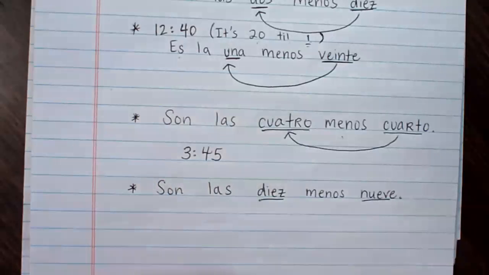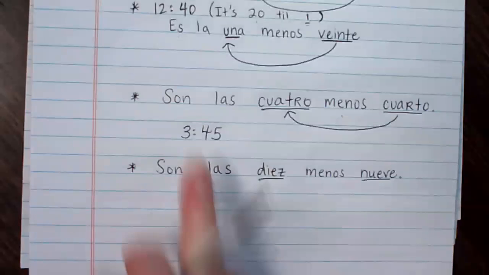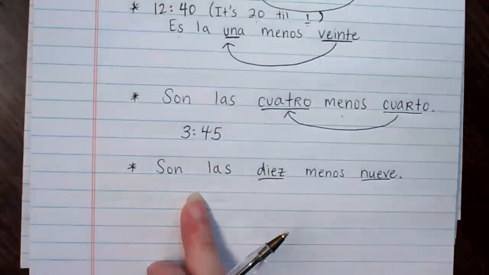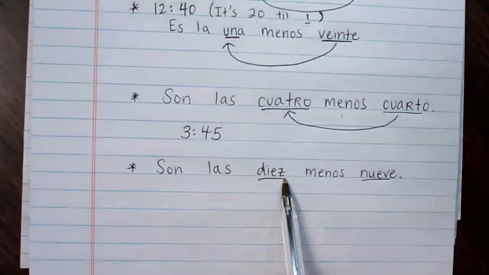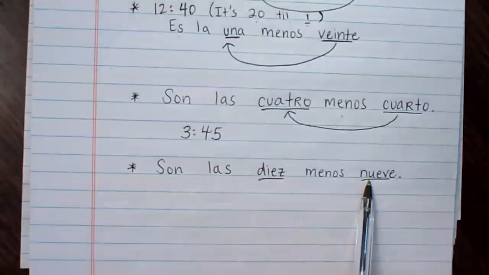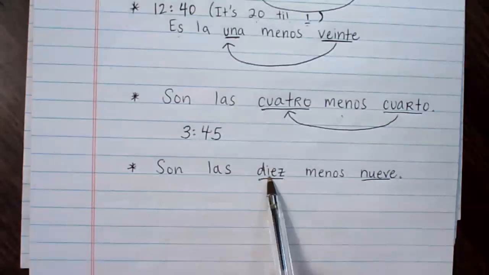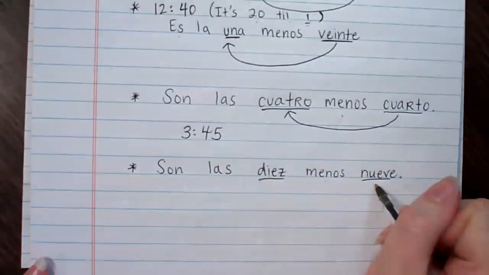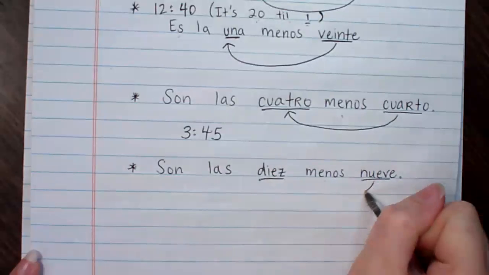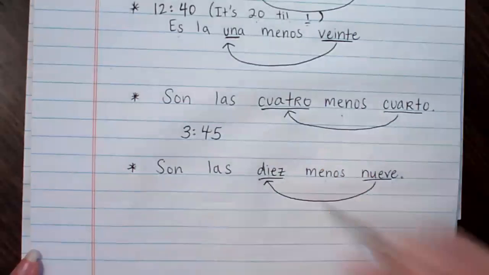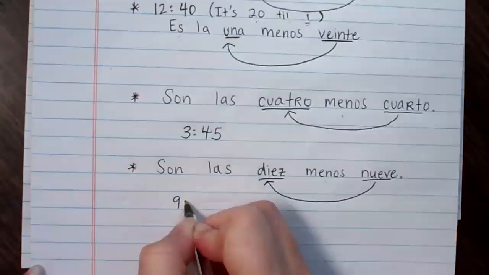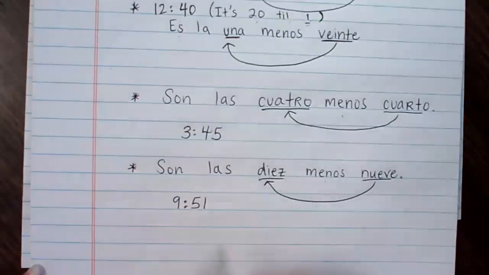That is your answer for that first example, sorry. And then our second example, son las 10 menos 9. So it is 10 o'clock minus 9 minutes. Or if we want to phrase it in English, it's 9 till 10. So 9 till 10 is going to be 9:51.